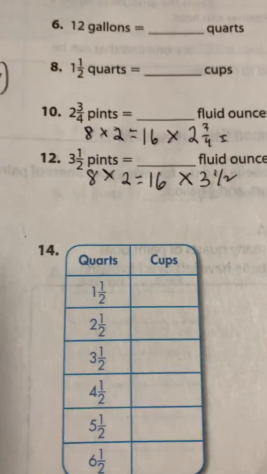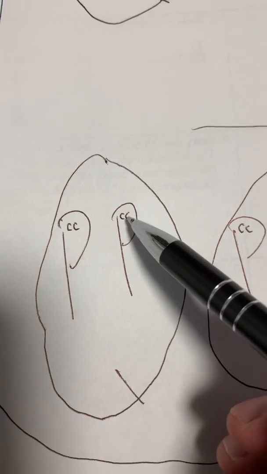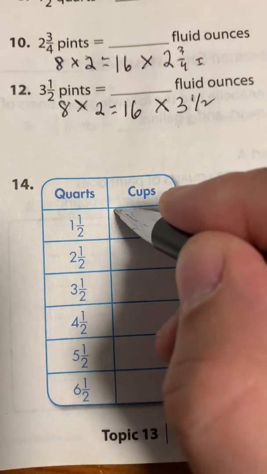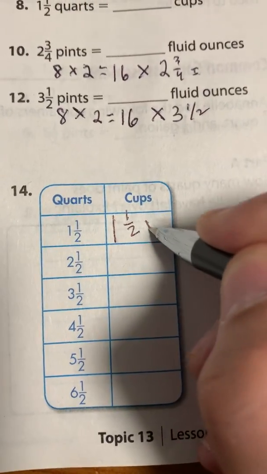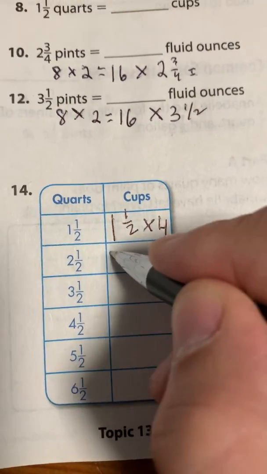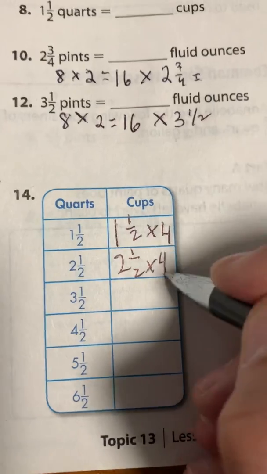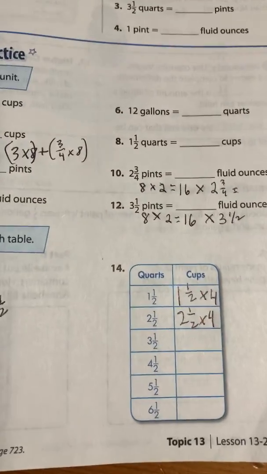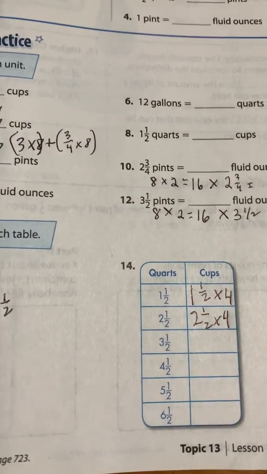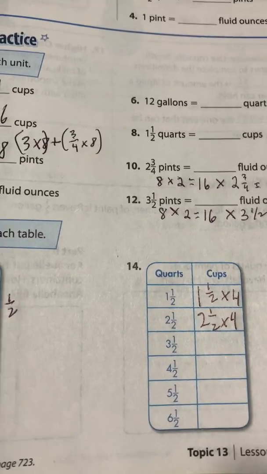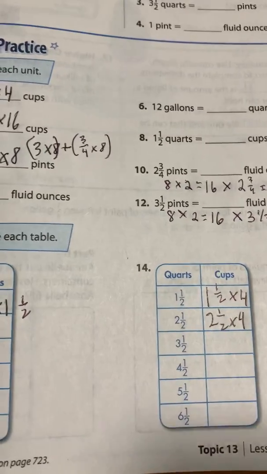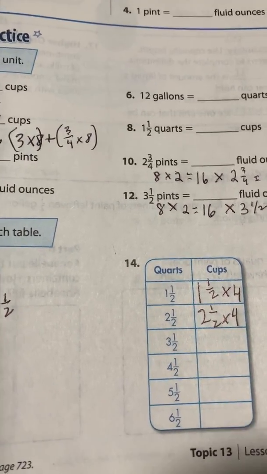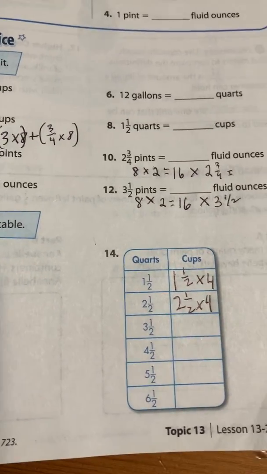Okay, well, cups in a quart. Let's see. Cups in a quart. Well, here's a big Q, and I see 1, 2, 3, 4. 4 cups in a quart. So I would do 1 1/2 times 4, 2 1/2 times 4. I hope this helps you. Just find out how many units of the smaller one are in the bigger one. And then whenever you get that number, multiply it by the other number, and you should get your answer.